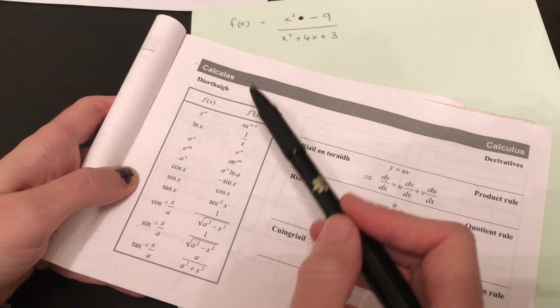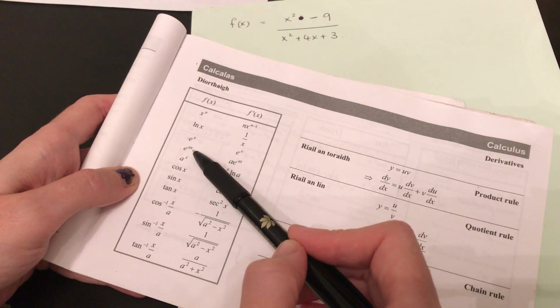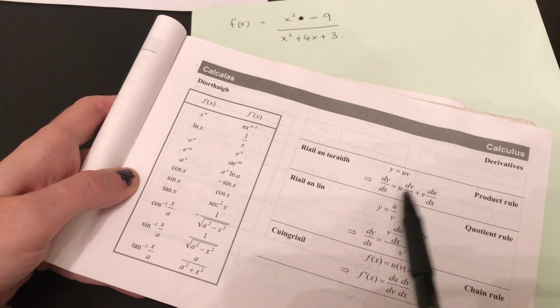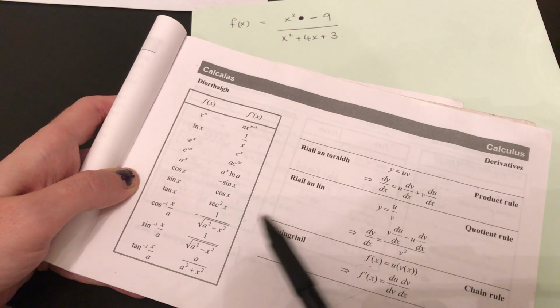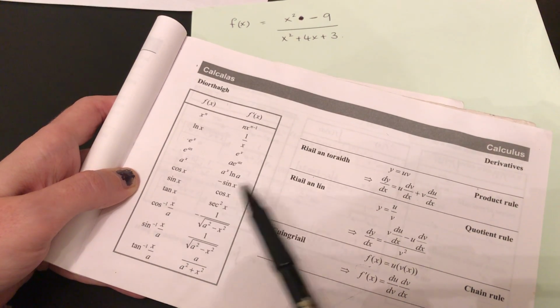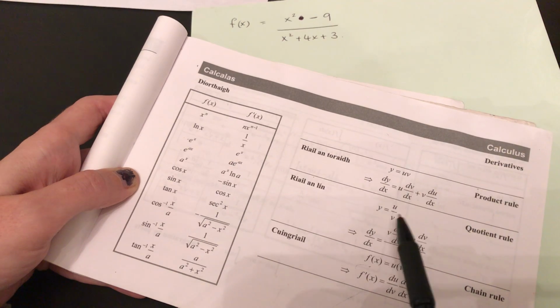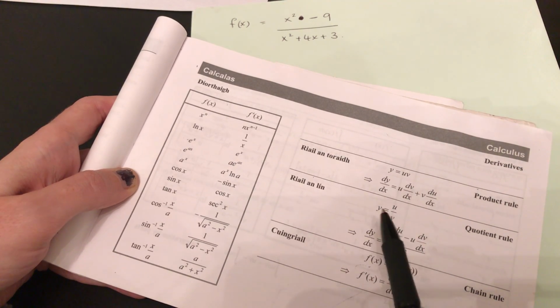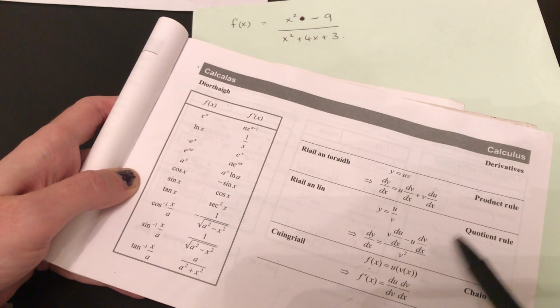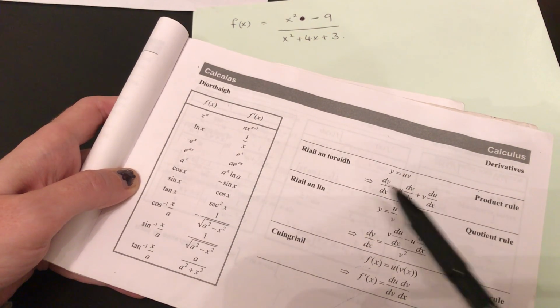Even over here, you can see nothing's really going to help me to do with something over something. Yeah, okay, if you look here, you do have the cos of something over something, cos inverse. But if you just have a function with something over something, this isn't going to help. The product rule isn't going to help, so the quotient rule is next. So that's the order in which I do things.